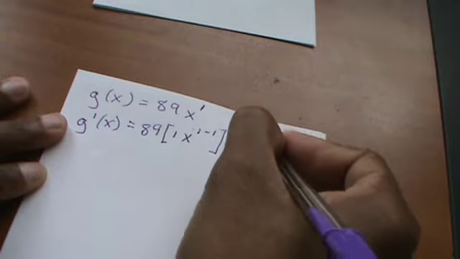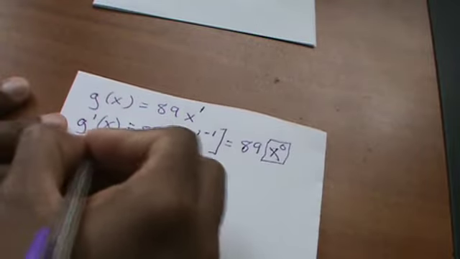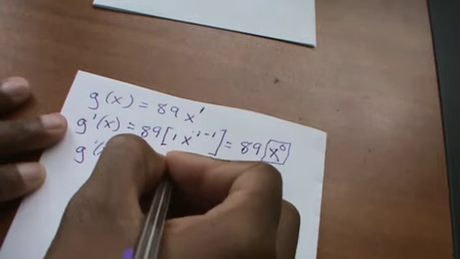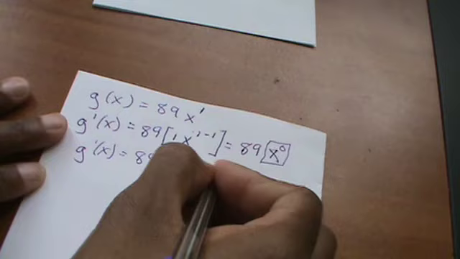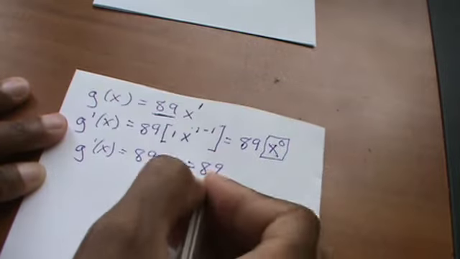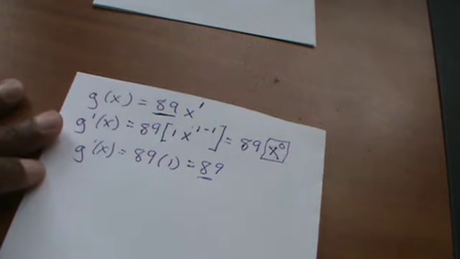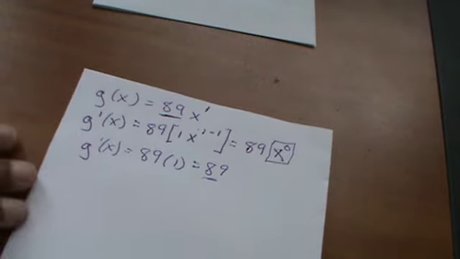So this is still 1. So then g prime of x equals 89 times 1, or just 89. So the same principle holds that if you have a number times your variable x, then it should just be the number.